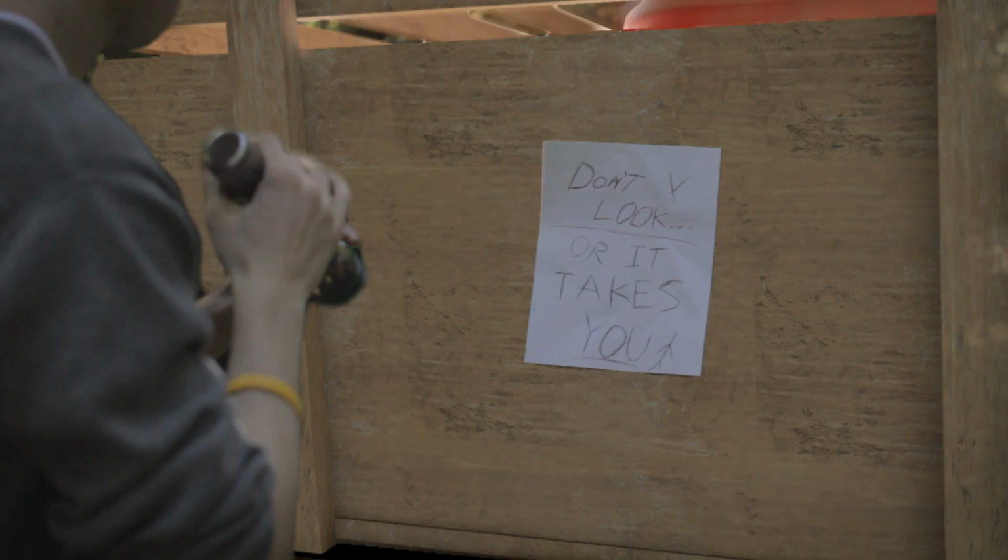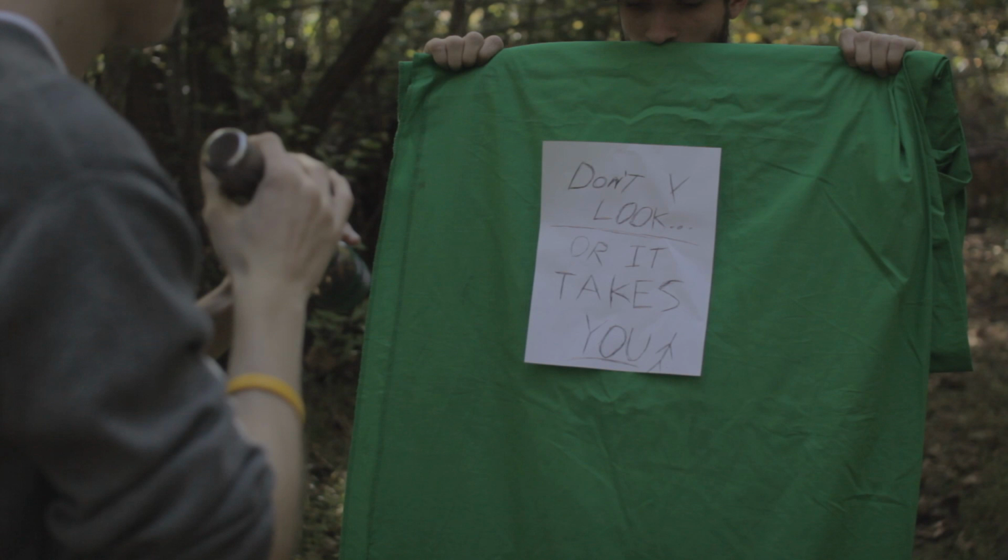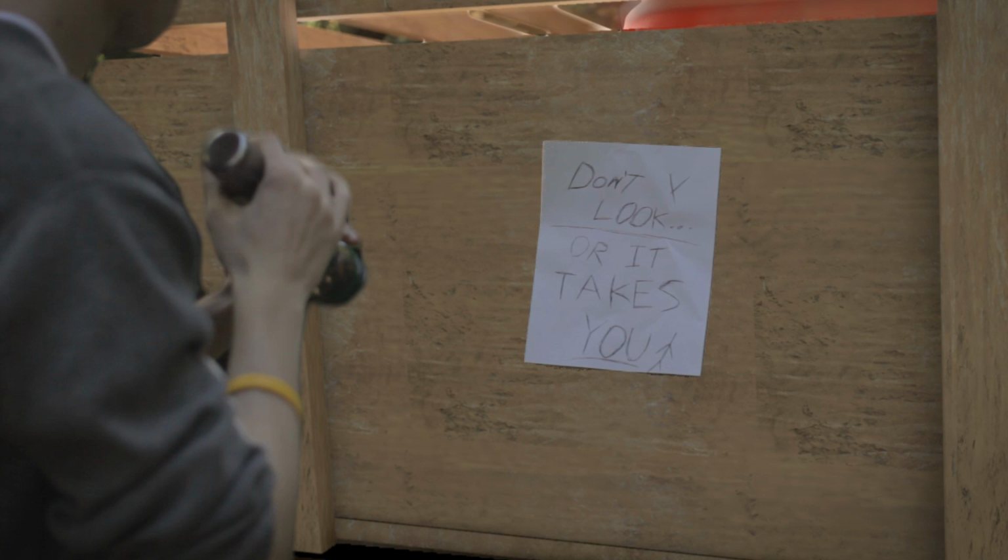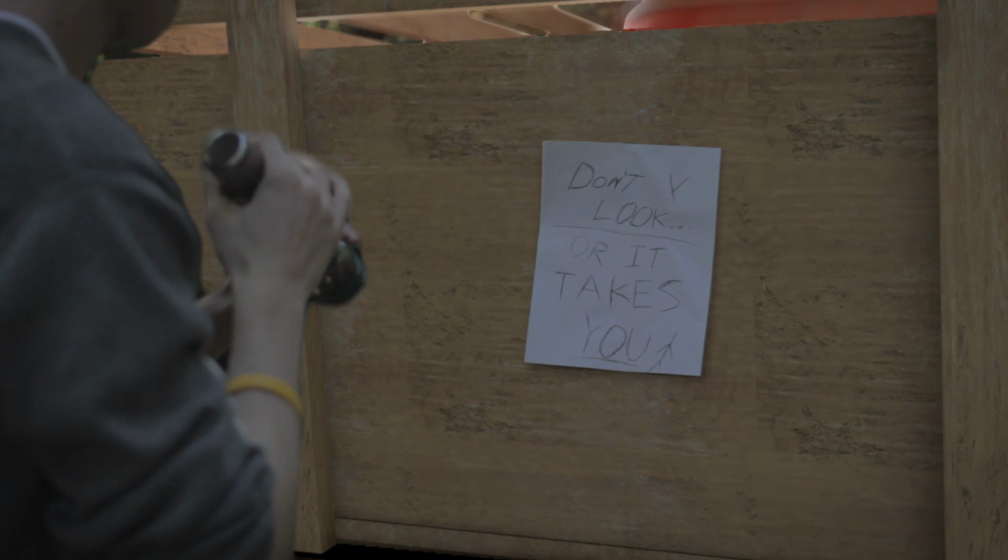So now we see Eric walking up to the truck, and he sees the note on it. And this shot is actually just Justin holding a green screen up, and then I keyed out the green screen and then it just had the note on it, and I tracked and put the render behind it. And that allowed us to have the shot of Eric interacting with the note and the 3D truck.